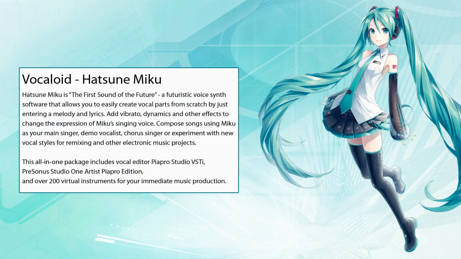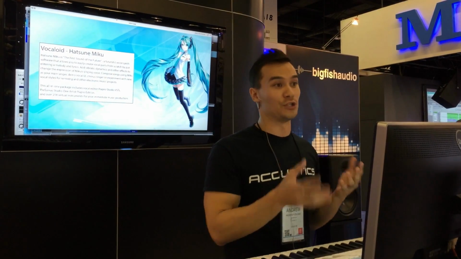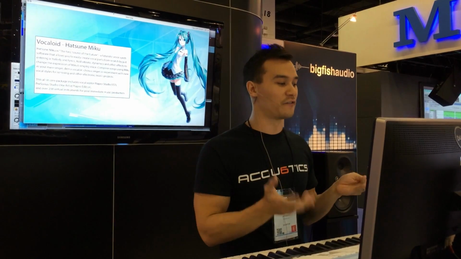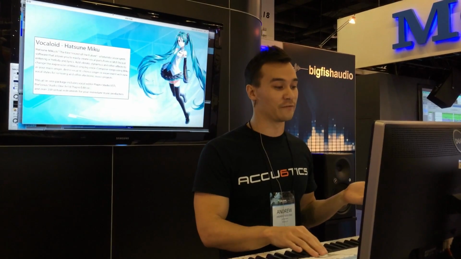Now, a little bit about Hatsune Miku. The name literally means the first sound of the future in Japanese. It's futuristic voice synth software that allows you to easily create vocal parts from scratch by just entering melody and lyrics. And it's actually quite easy to add the melody and the lyrics. With effects processing, you can add vibrato, dynamics, and other effects to change the expression of Miku's singing voice.